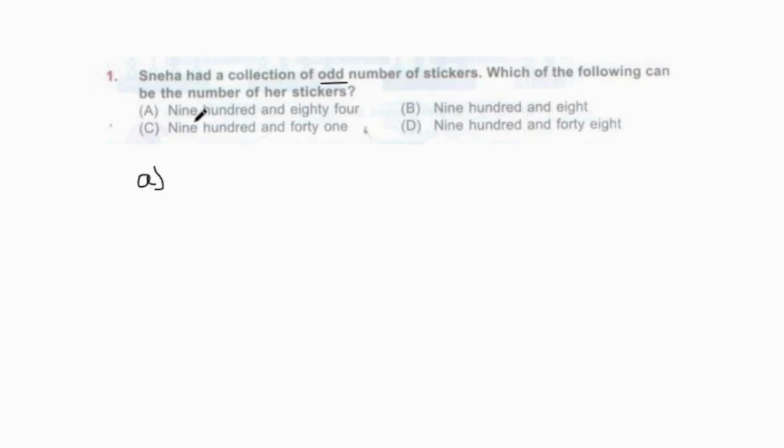Let's write for option number A. The option number A says it's 984. Numeric form will be 9, 8 and 4. For option number B, the numeric form would be 908. So it's 9, 0 and 8.